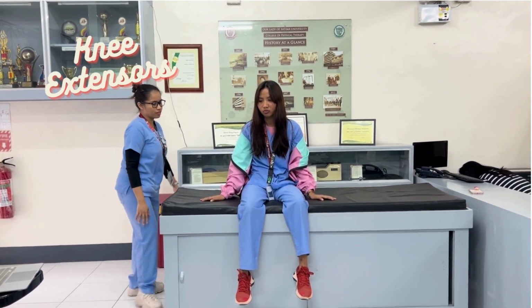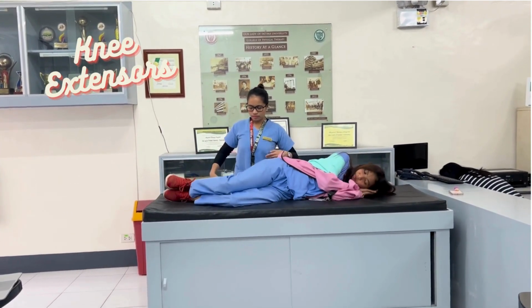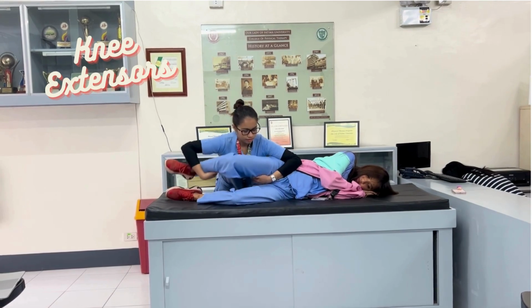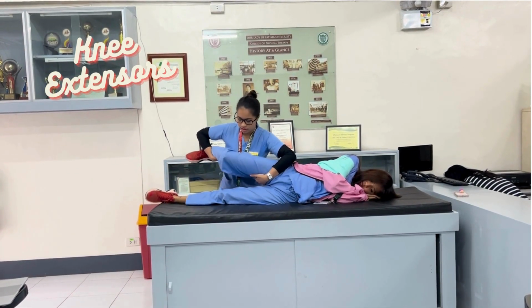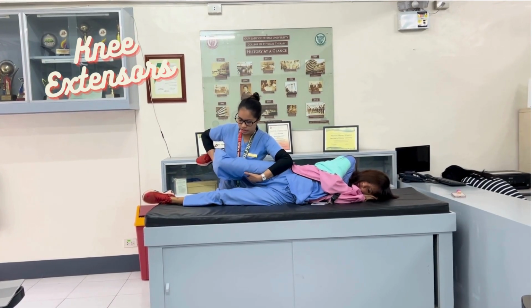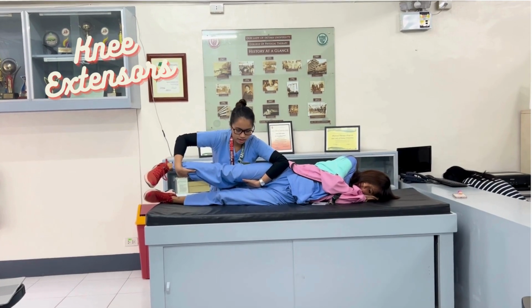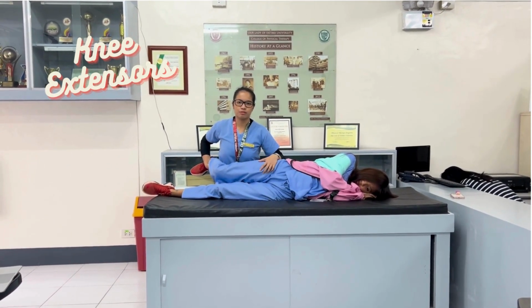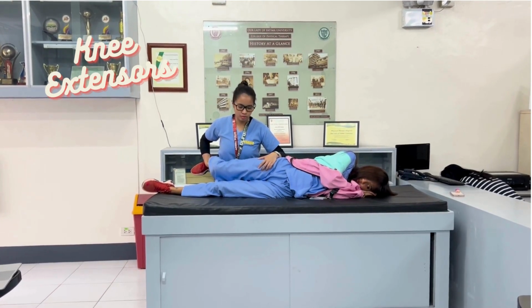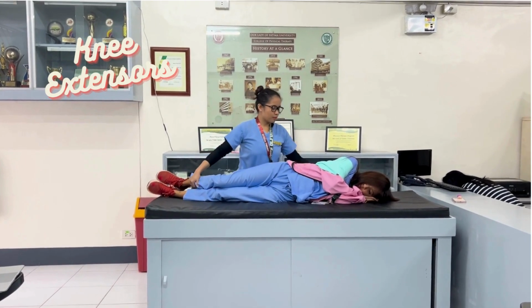Next patient, I want you to be in the side-lying position. Okay, I will cradle, straighten this. Patient, I want you to straighten your knee. If the patient is able to complete partial range of motion in the side-lying position, then the patient is graded grade 2. Okay, patient, please be in a supine position.